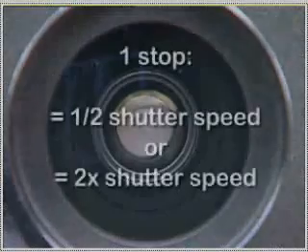Unlike an eye, a camera has a second light control, the shutter. This determines how long each exposure takes. Doubling or halving the shutter speed adjusts the exposure by 1 unit. This measurement is known as a stop.